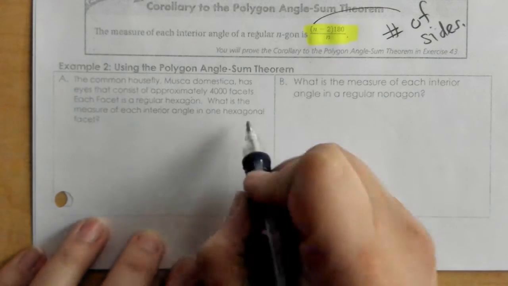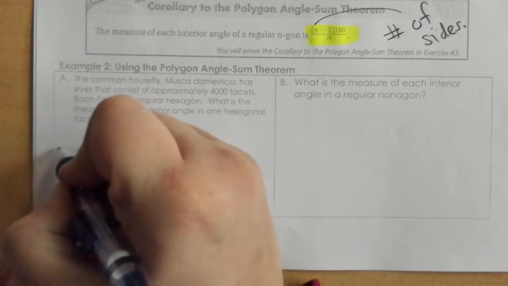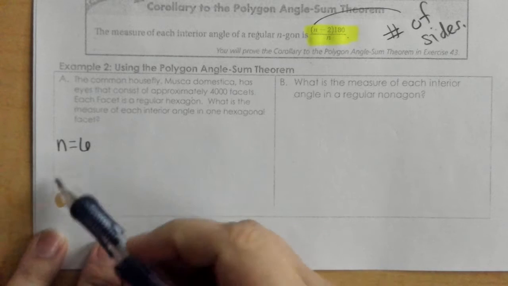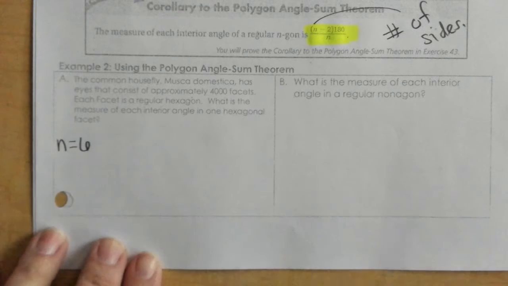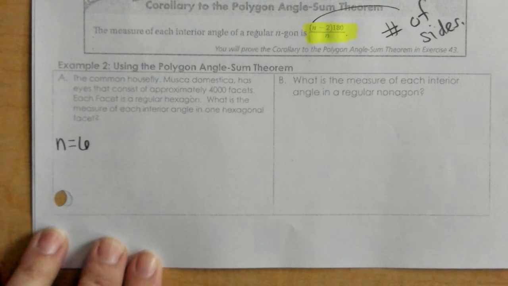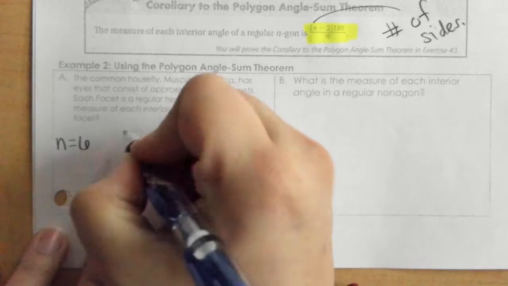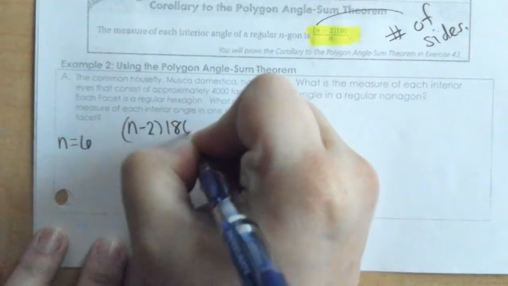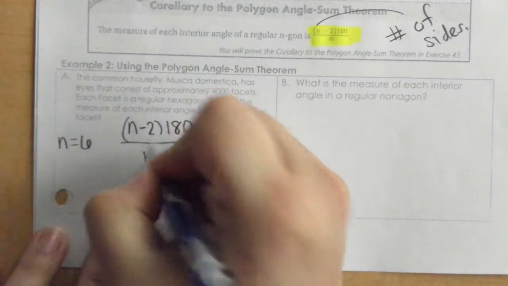So first of all, a hexagonal facet means that that's a 6-sided figure. So we need the number of sides. We also want to know what each angle measures if it's a regular polygon, meaning it would be equal. So we do n minus 2 times 180 divided by n.